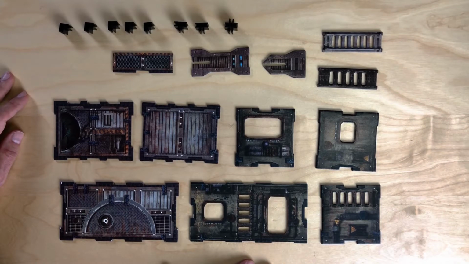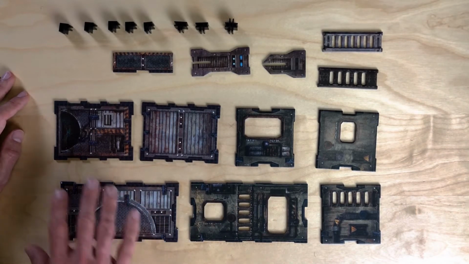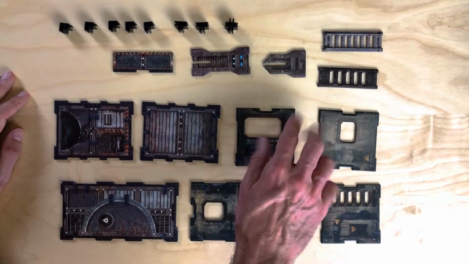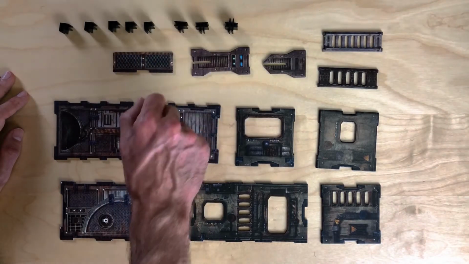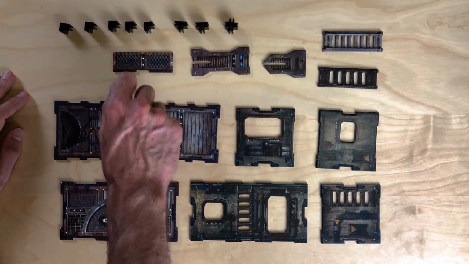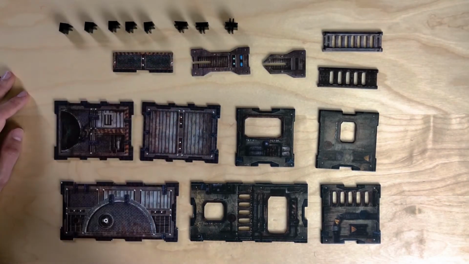Okay, so we're going to have a look at building number 2 next. Here are the components that you're going to need: floor sections, the walls, ladders, pillar pieces, and here are the clips. 1 of the X, 2 of the T's, and we've got 5 of the L clips there.